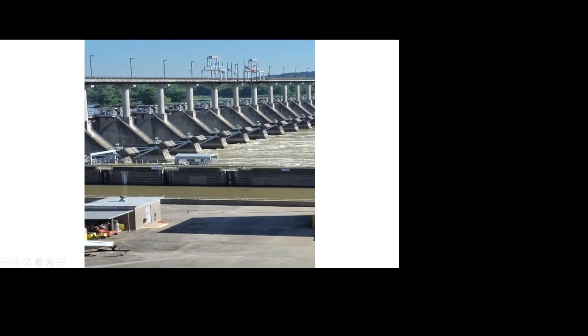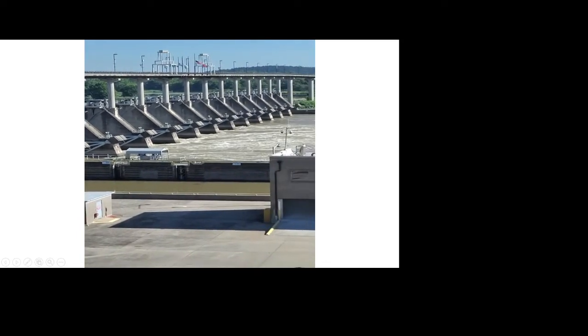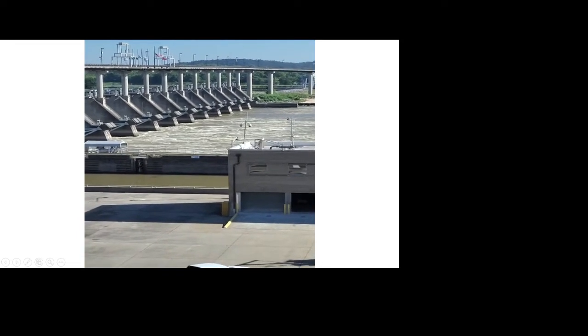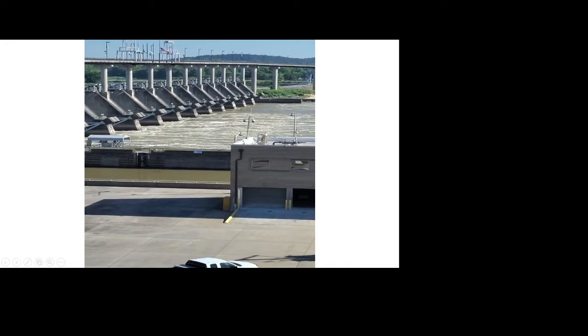So what you're looking at here is Murray Lock and Dam. As I pan to the left, you can see that to the left is upstream of Murray, and you can see the turbulence that's occurring downstream of Murray due to the inflow that's being passed through the dam.